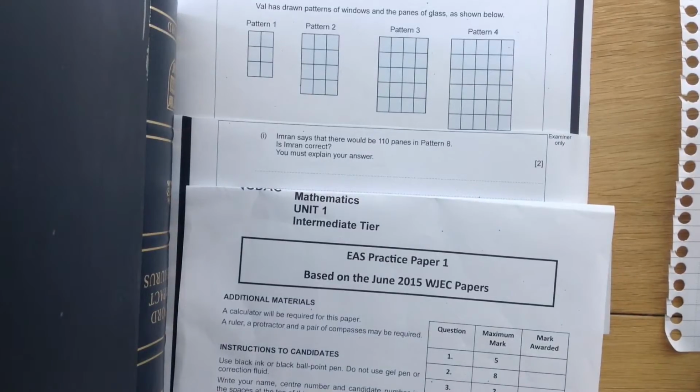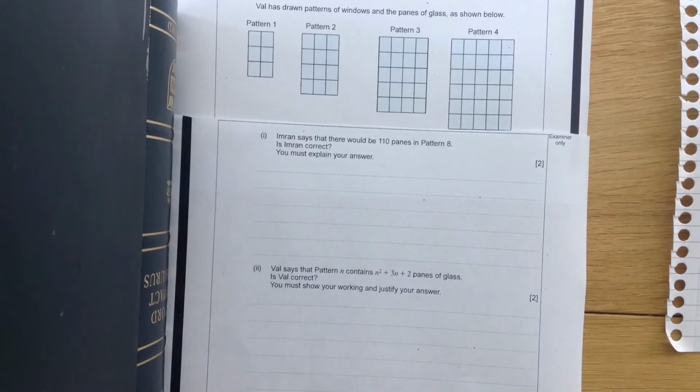Okay, this is question 13b. Val works for Winpain, a company that makes rectangular windows using small panes of glass. All the small panes of glass are the same size. Val has drawn diagrams of the windows and the pane of glass, and the panes of glass is shown below. Okay, let's have a look at these patterns first of all then.